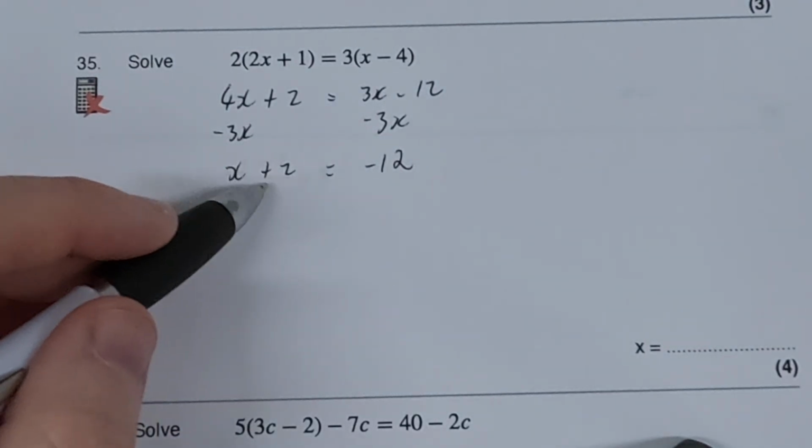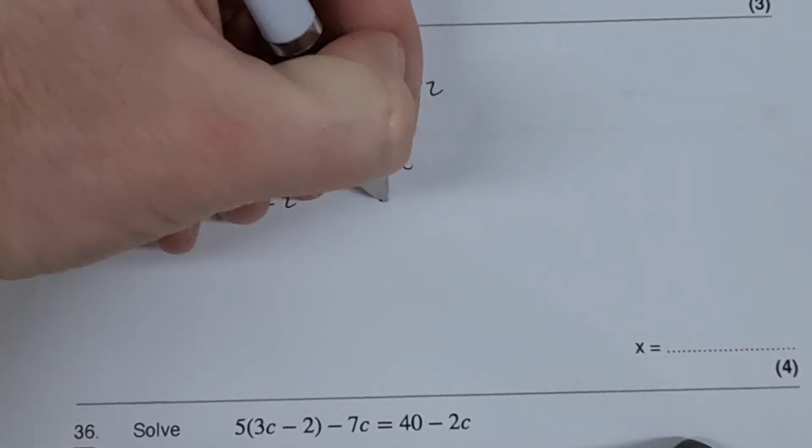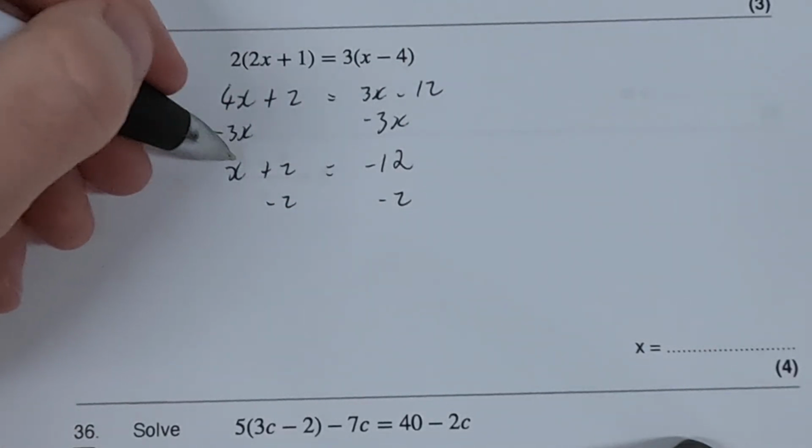So now we want to get rid of this add 2. So we're going to take away 2 from both sides of the equation. On the left-hand side, we had x plus 2.